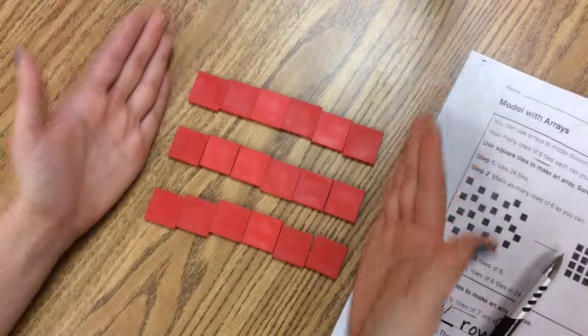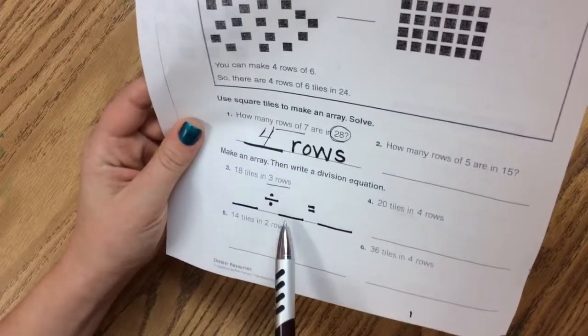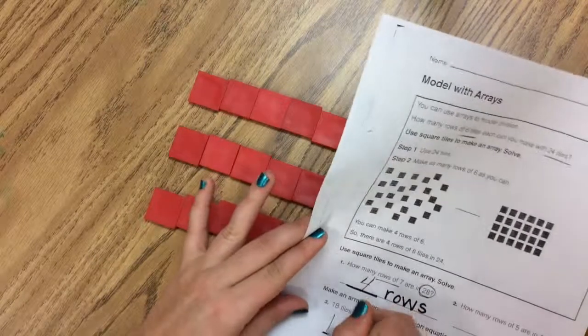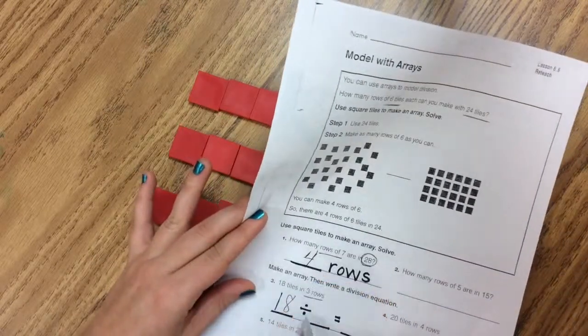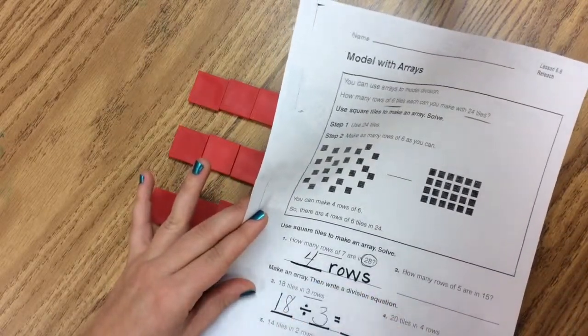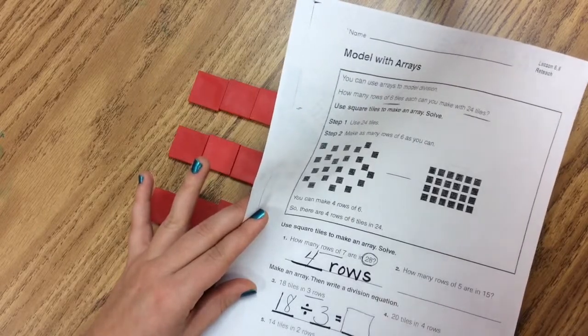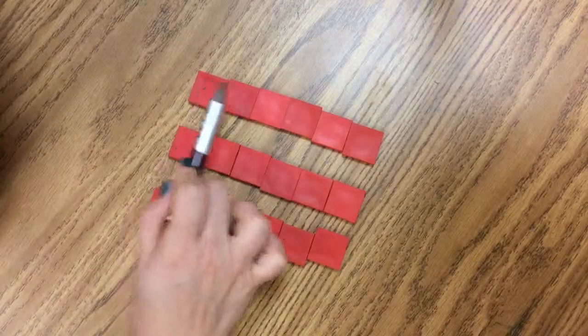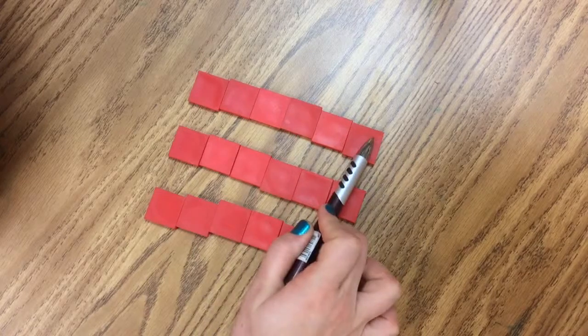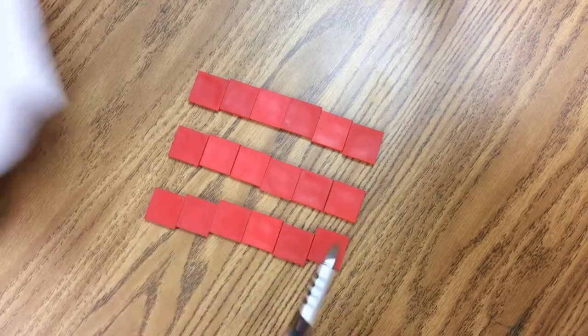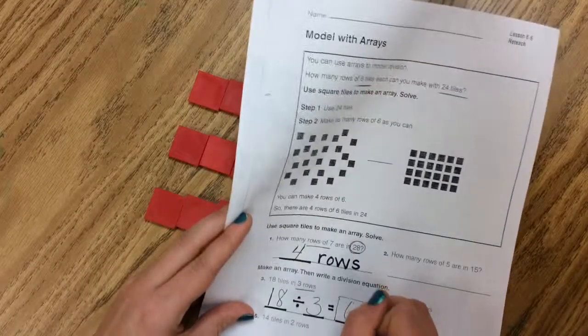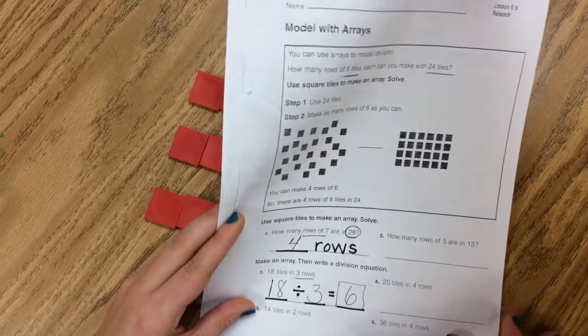I can see that they're all lined up here. So the question is asking, really, if we have 18 here, divided by the 3 rows that we made, how many are in each row? Well, let's see. 1, 2, 3, 4, 5, 6. There's 6 here and 6 here. So the answer is 18 divided by 3 equals 6.